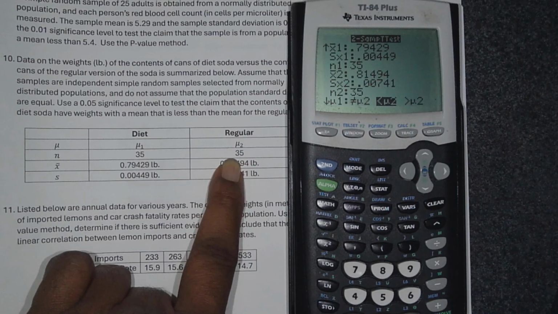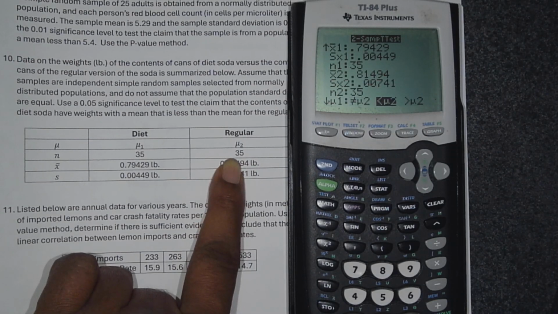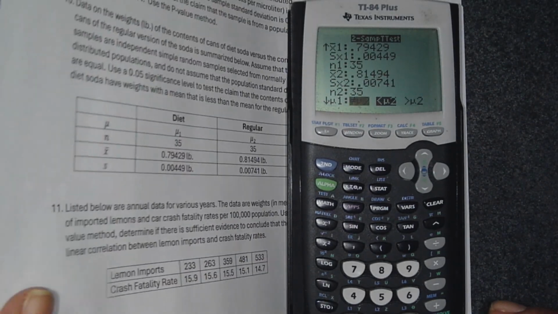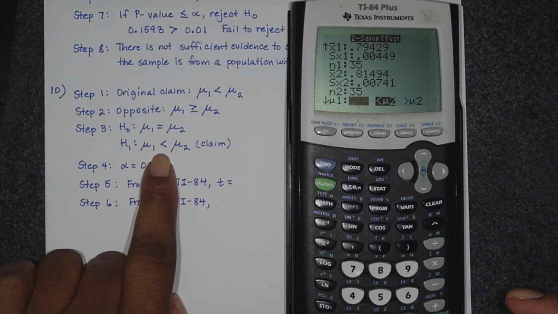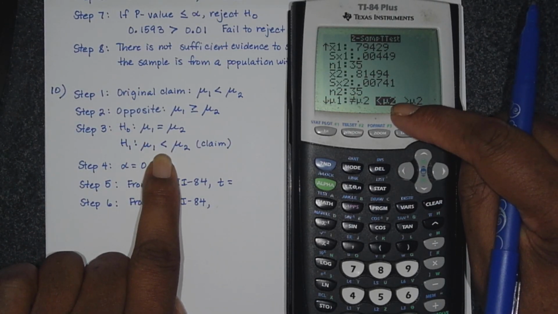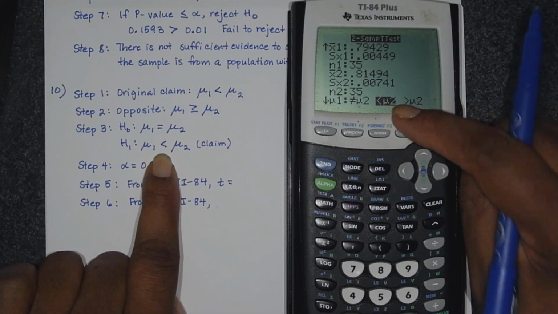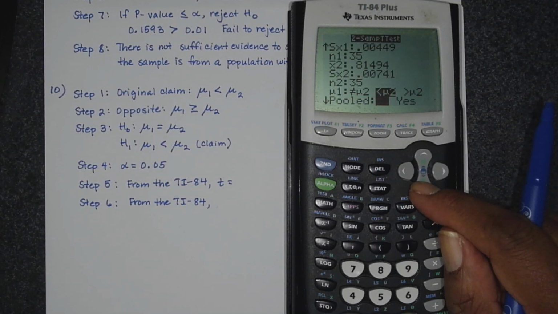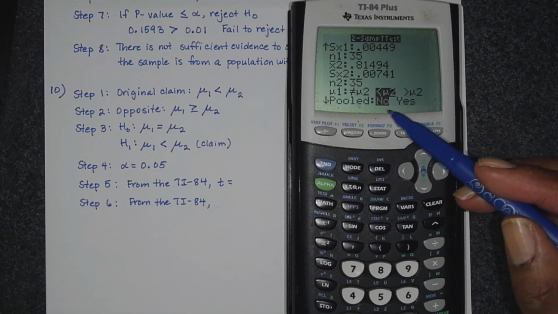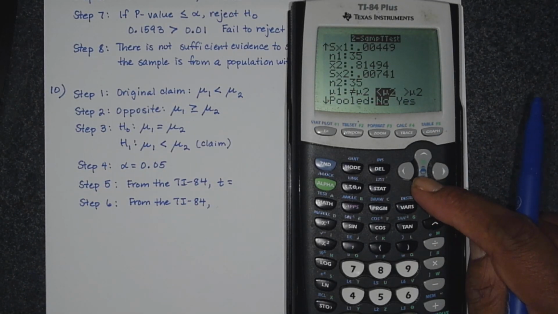And then hit enter. Now for mu sub 1, look at your alternative hypothesis. And it says less than. You want to make sure that less than mu sub 2 is highlighted. If not, put the cursor on top of it and then press enter. Use your down arrow key. For pooled, it will always be no, so make sure no is highlighted.